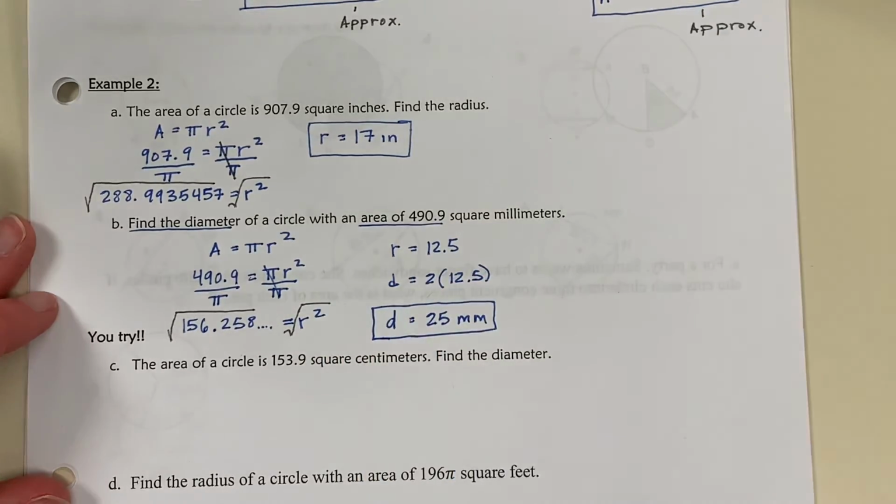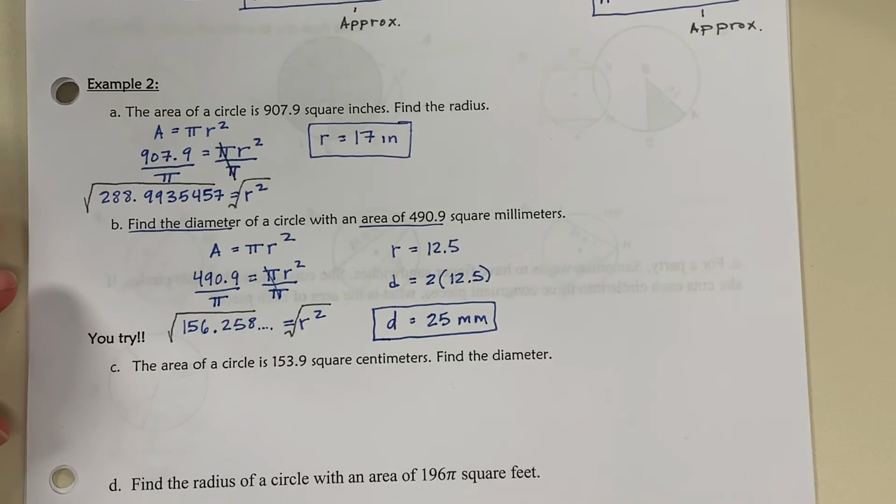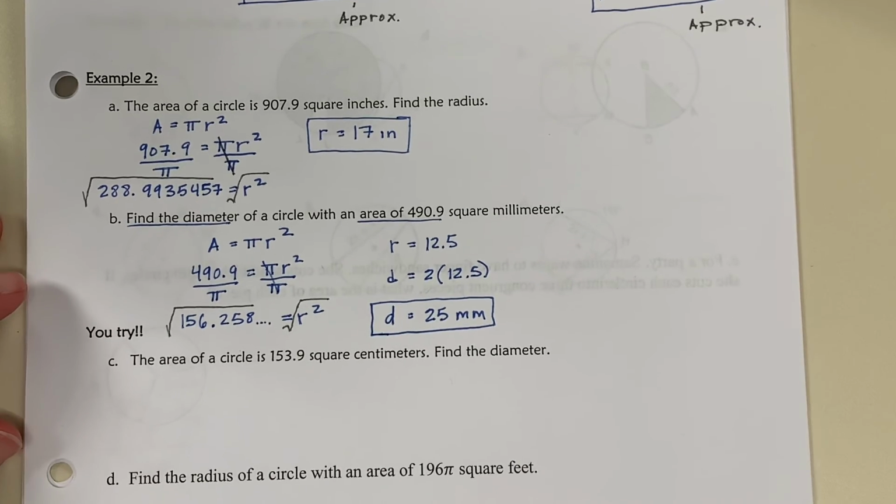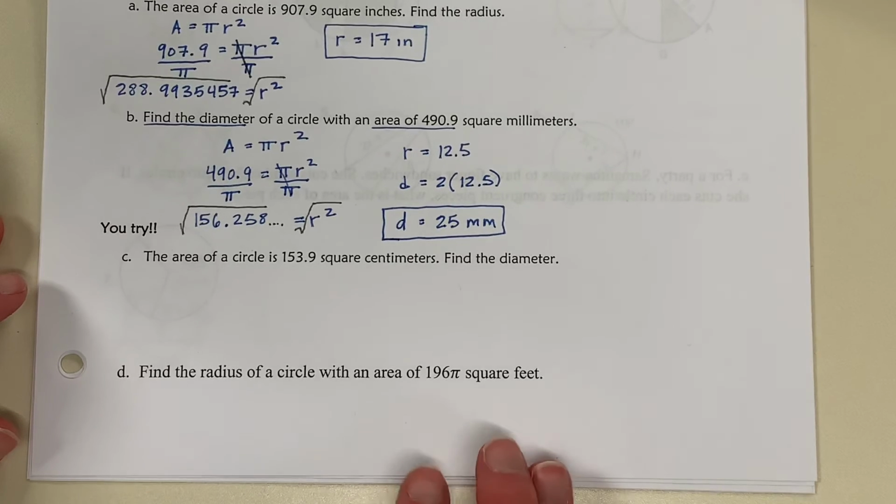Okay. I would like for you to pause the video and try letters C and D. After you try letters C and D, I would like for you to click on the next link and check your answers.